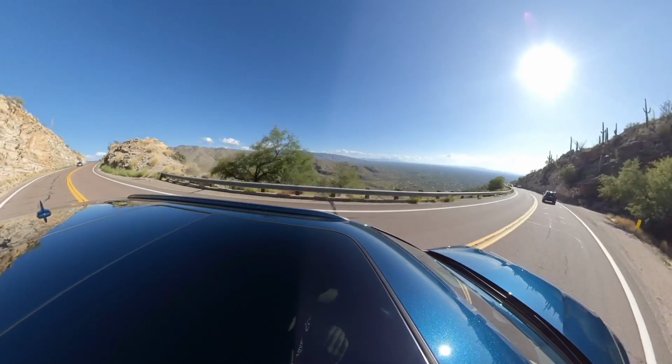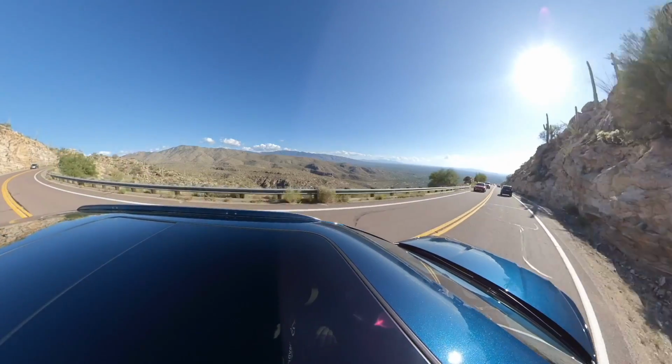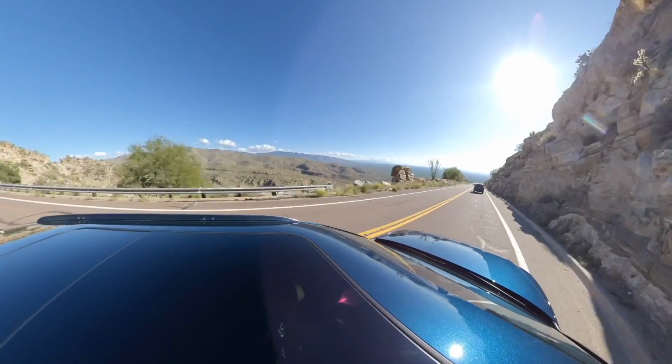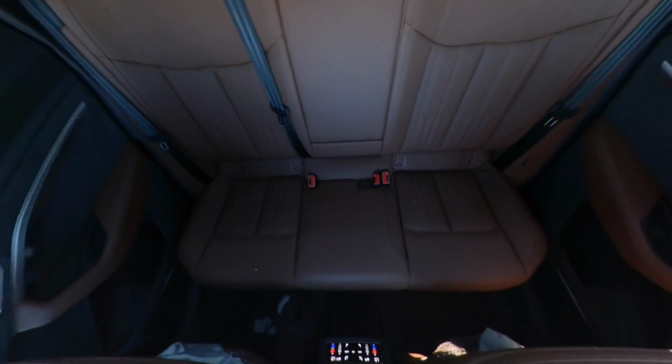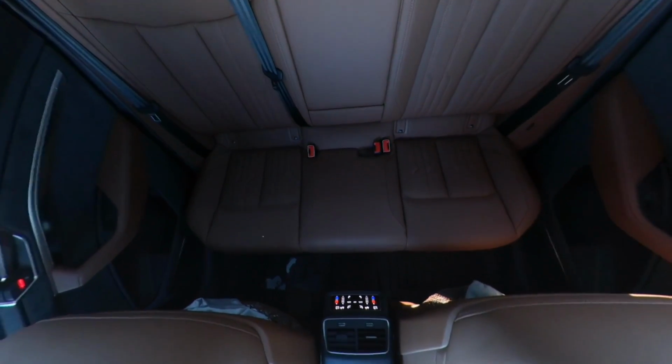If you guys have figured out a way to deactivate that feature or change it so that the car doesn't just automatically turn off when you get out of the vehicle, please let me know down in the comments. I would love to figure that one out and not have to manually go in and turn the climate control back on.